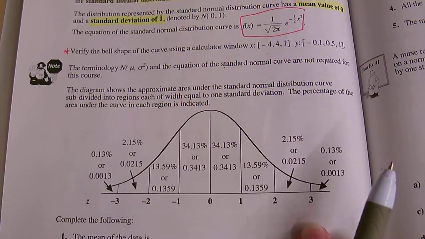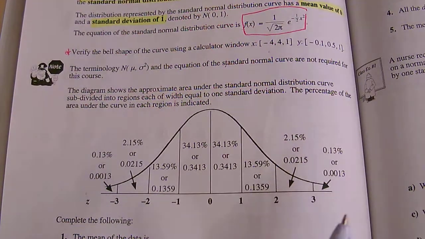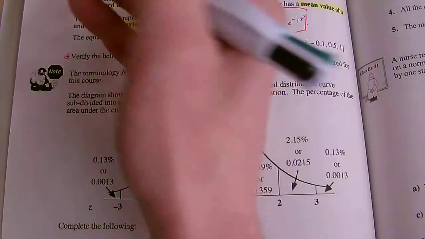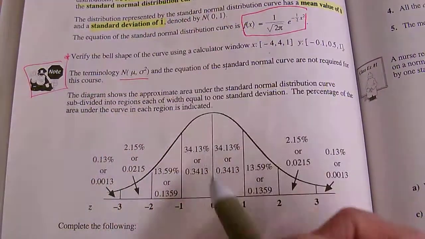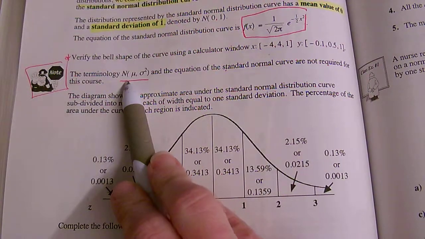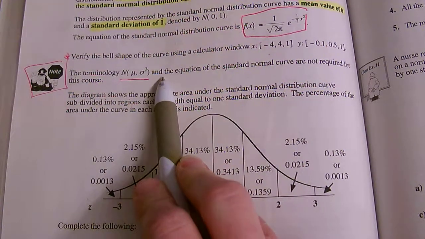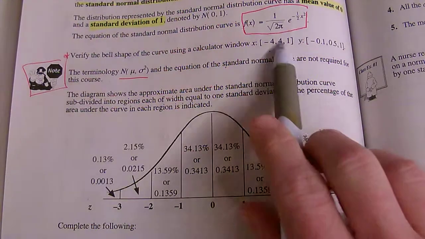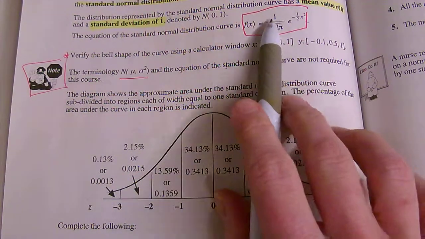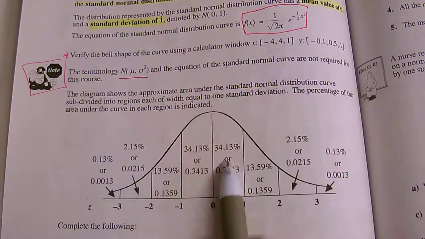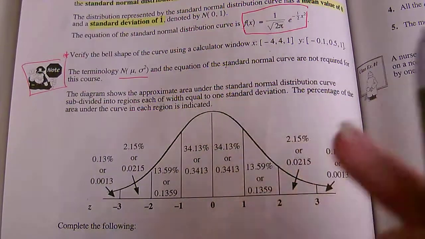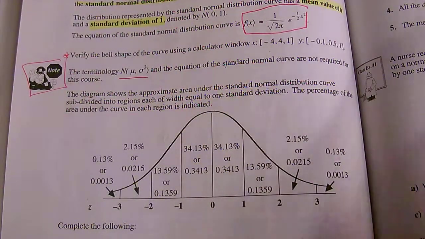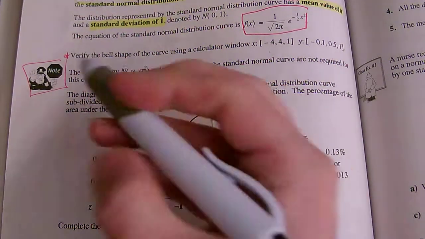You can go ahead and try that later, but for now, this is a long lesson. The terminology of capital N is mu and then sigma squared, and the equation, are not required for this course. That's why I'm kind of hesitant. They're just giving you that extra information of where it's coming from. It's based on mathematical expressions and equations, but for now we just need to know this.